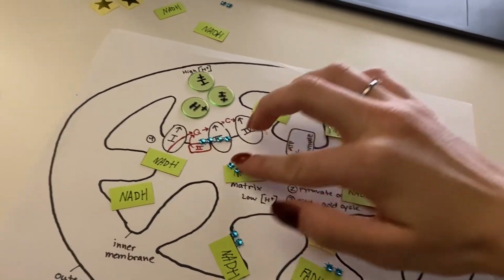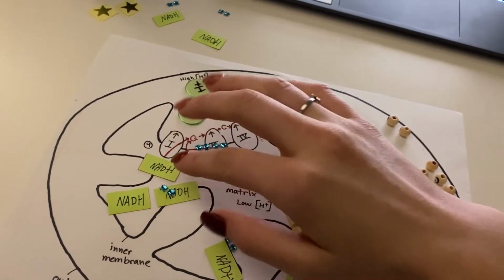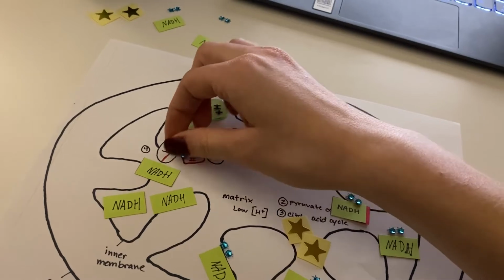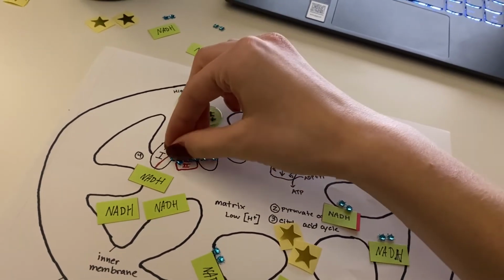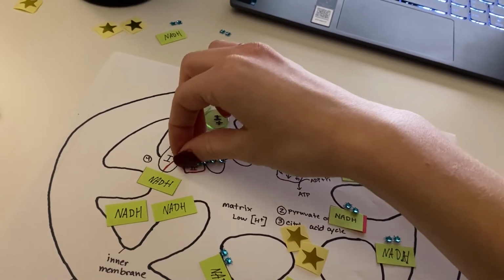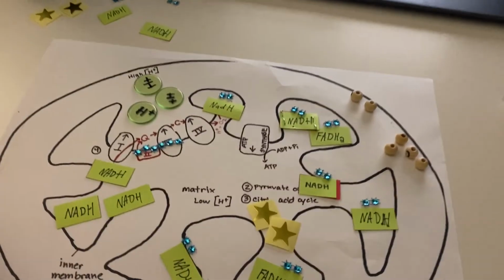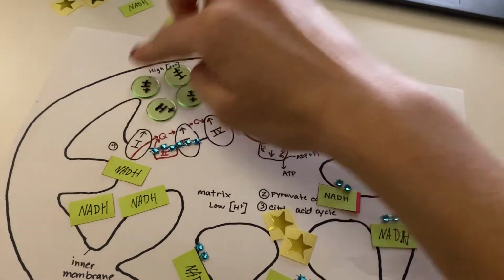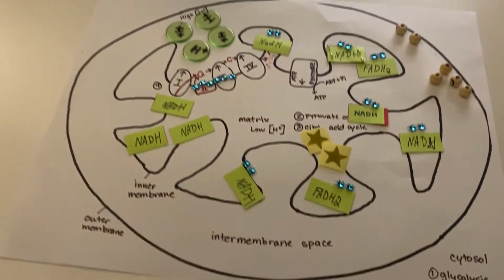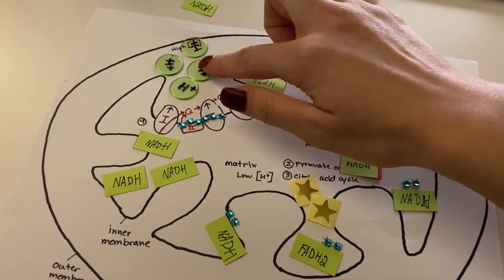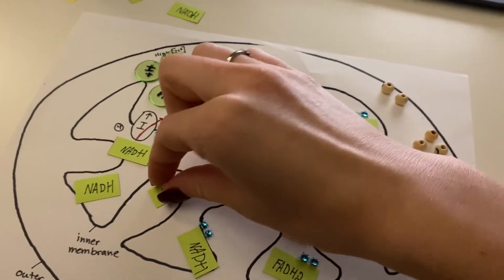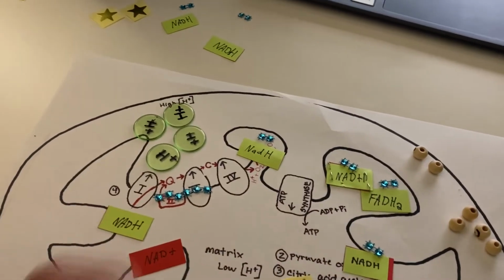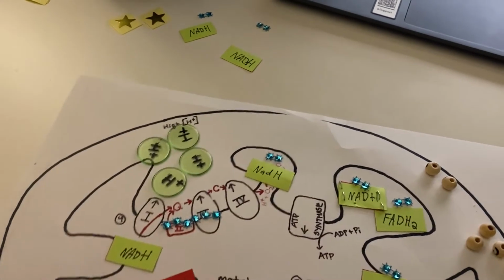So then NADH comes to protein complex 1, the electrons get added to that chain, hence electron transport chain. My goodness, this is impossible. And then another hydrogen ion will be pumped through to the intermembrane space. Forgot to mention, as the hydrogen ions are pumped through, the NADHs are all going to be reduced to NAD+ once again because they're losing their hydrogen ion.